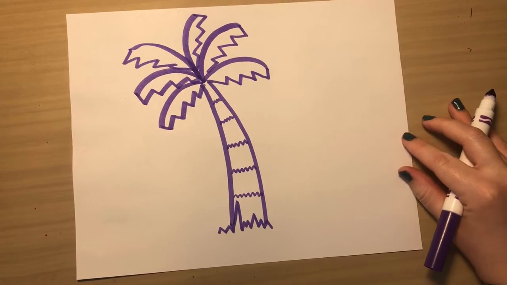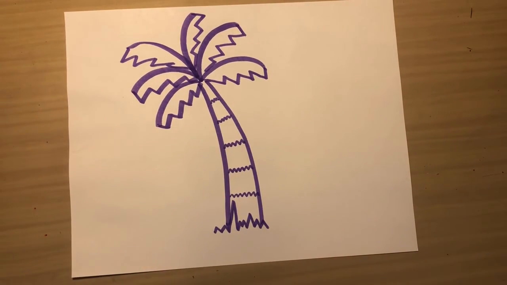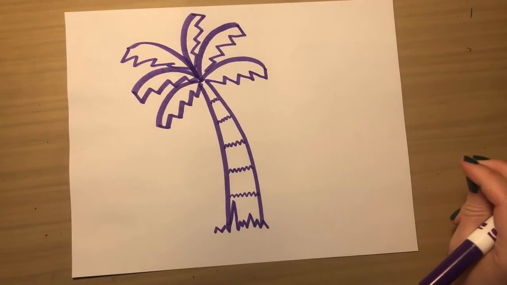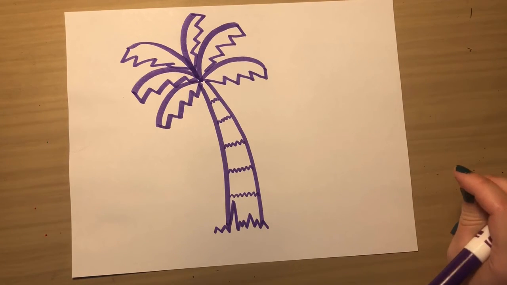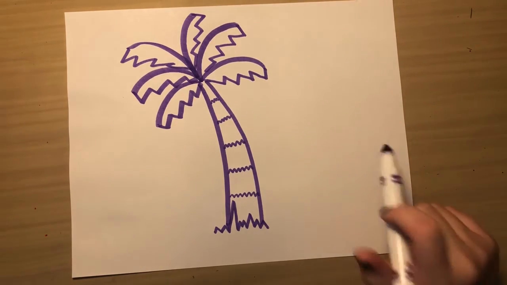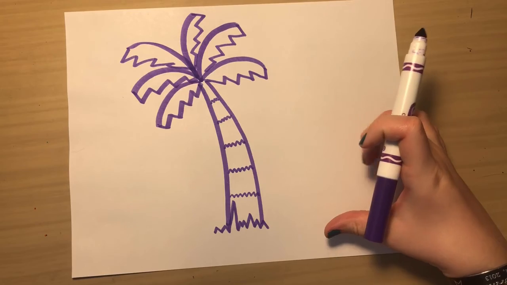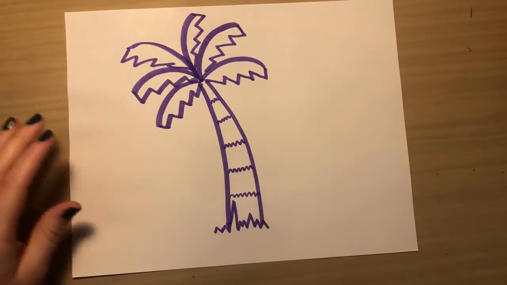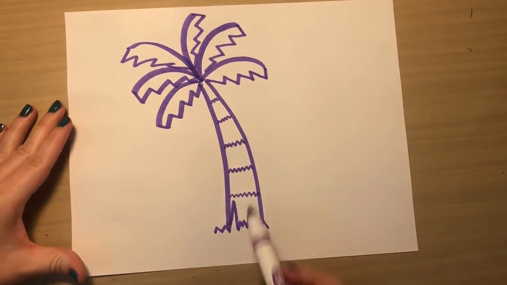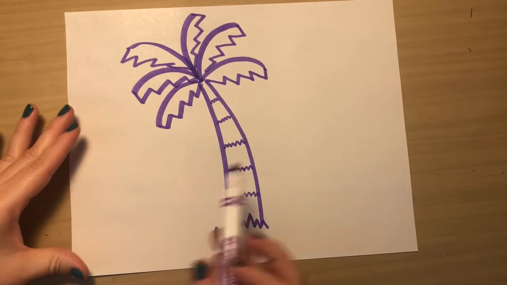Now last step, if you want to add some details to your background, you can add some animals that we've already learned how to draw. You can add other kinds of trees. You can add smaller palm trees or bigger if you have the space. I think I'm going to add a beach scene, like my palm tree's on the beach.